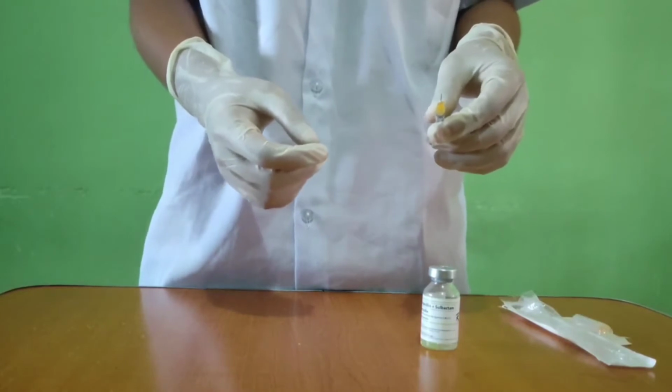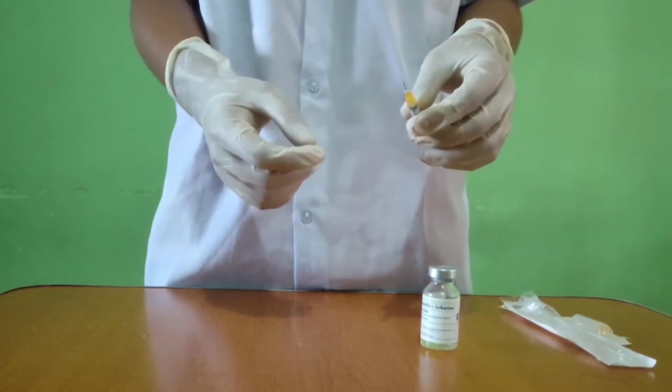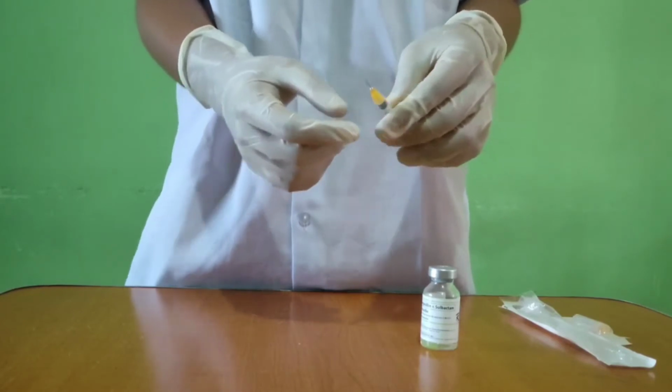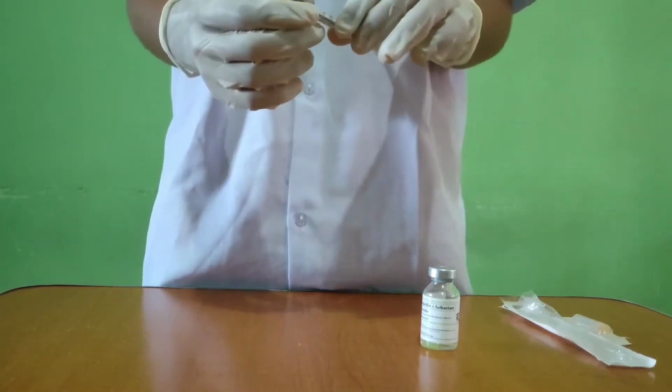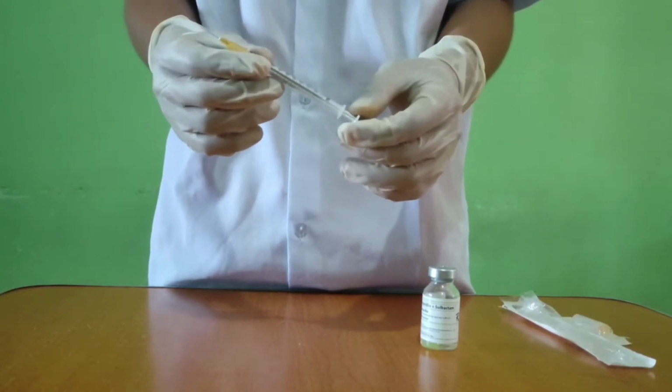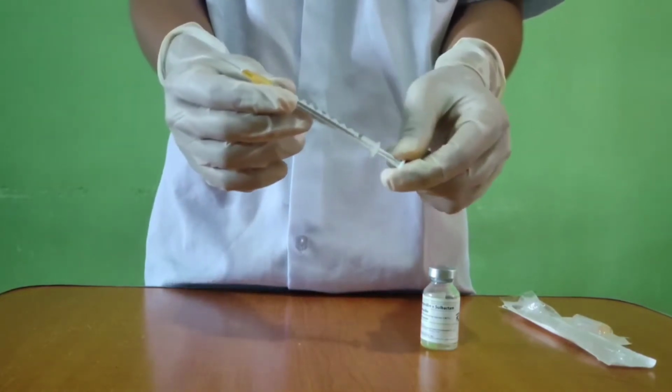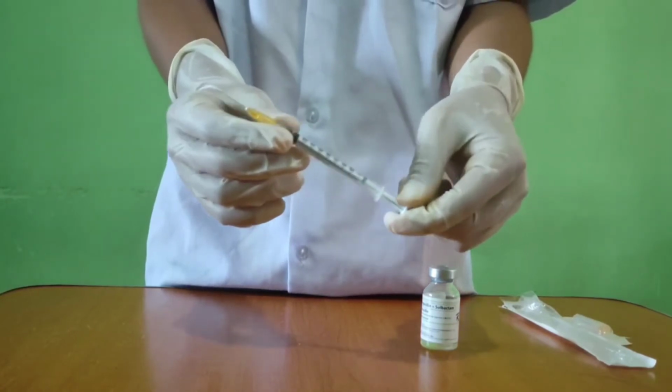Let's assume the doctor's order is 0.3 cc. So we pull back the syringe until it reaches 0.3.